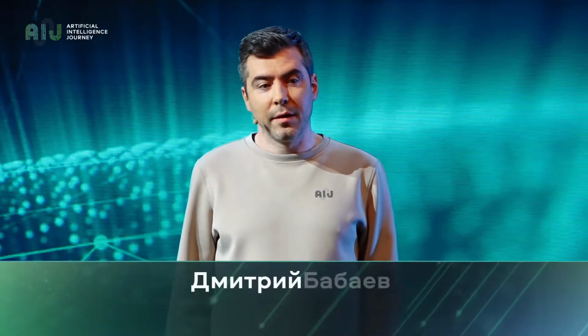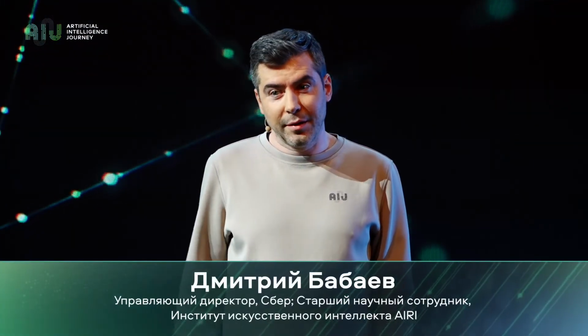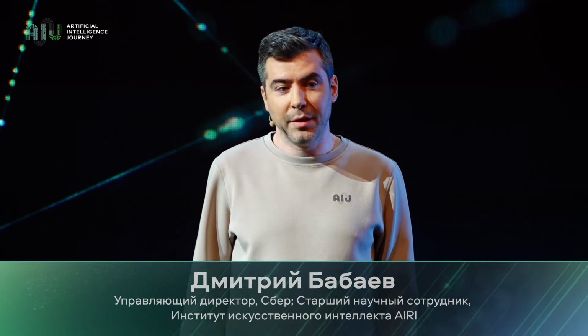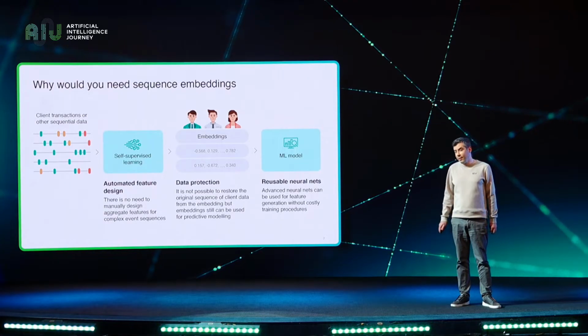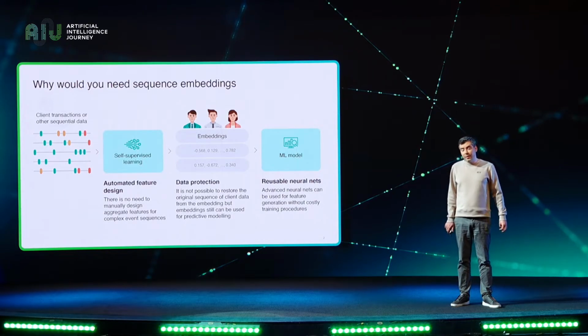Hello, my name is Dmitrii. I work at Sberbank at the AI lab and at the AI Research Institute. I'll tell you about the sequence embeddings that I think have been the game changers for data science in banks. I'll tell you about callers that we offered early in 2020. But let us talk about what embeddings are. The sequences.